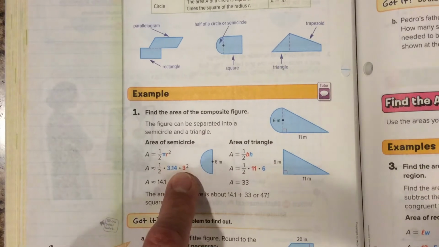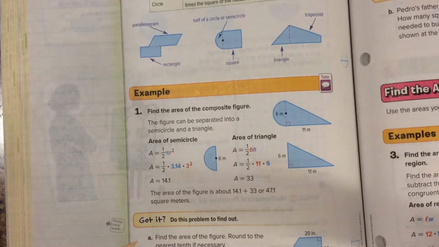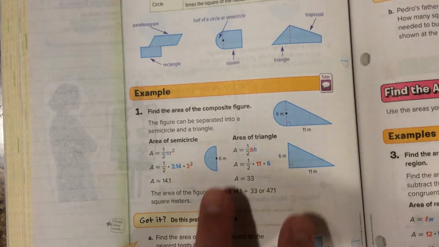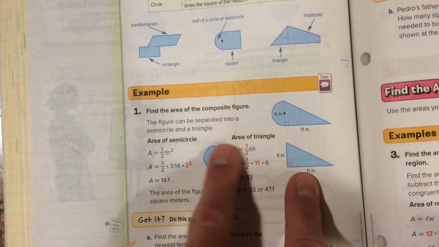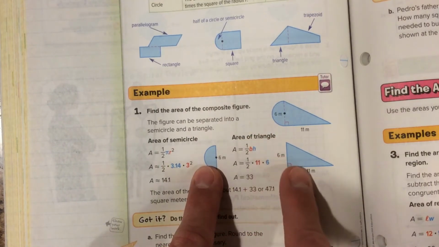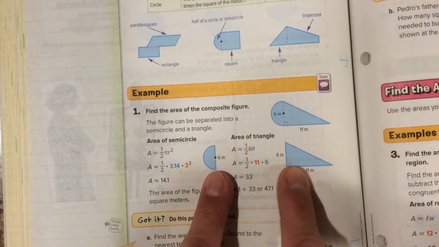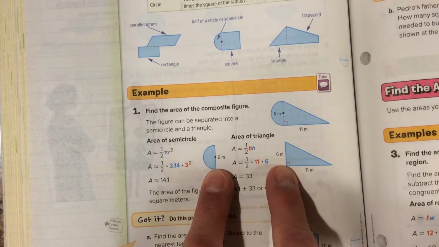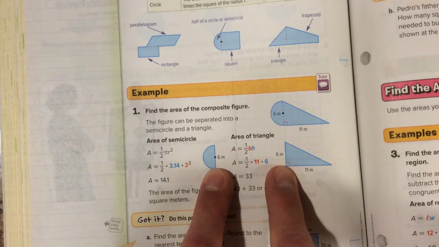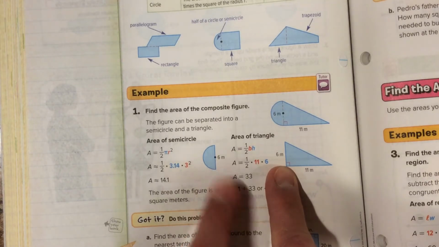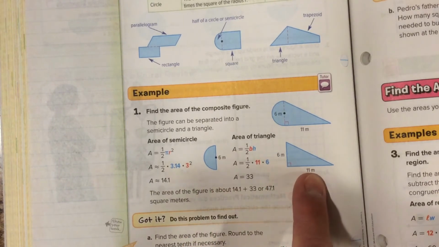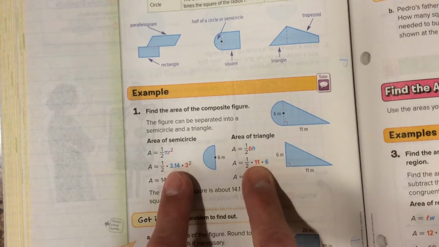Some kids like to take these shapes and draw them as two separate shapes like they did right here. Notice they took the semicircle and drew it here. They took the triangle and drew it here, and they labeled them both accordingly. Now the semicircle and the triangle share the 6-meter measurement. That's why you see it on both shapes. But only the triangle has the 11-meter base. And they plug the numbers in and they do the formula.